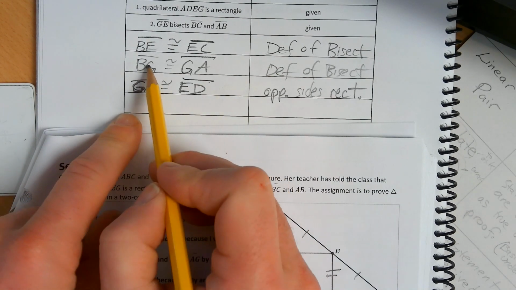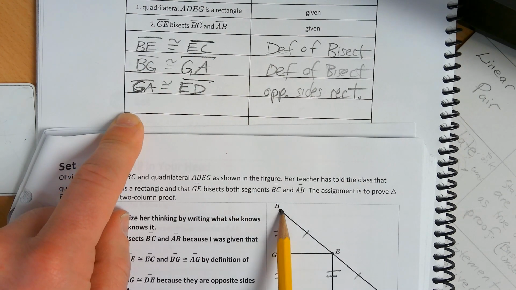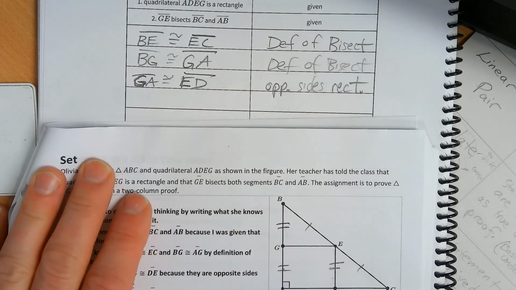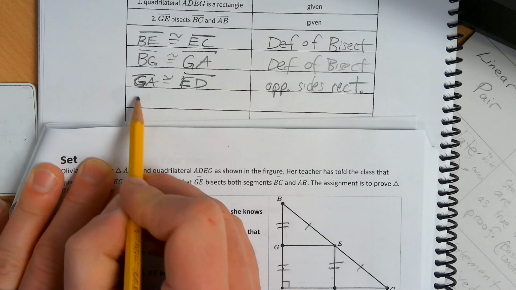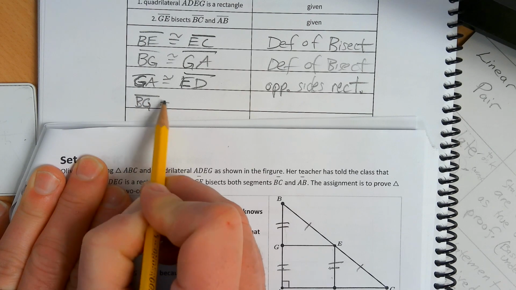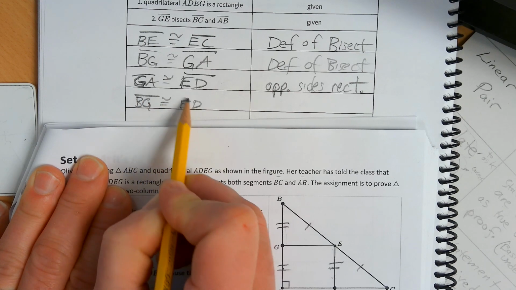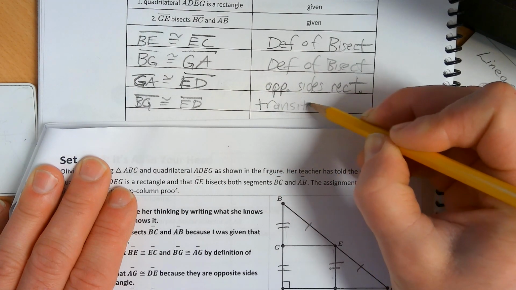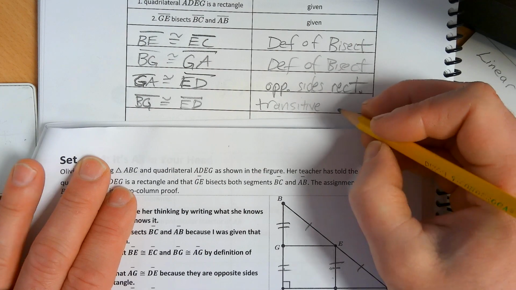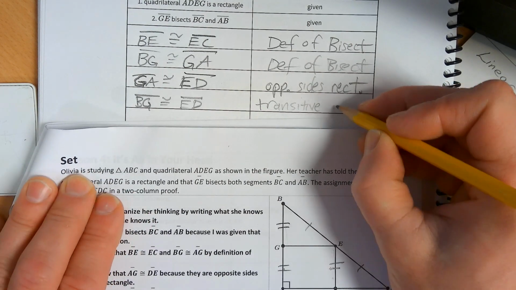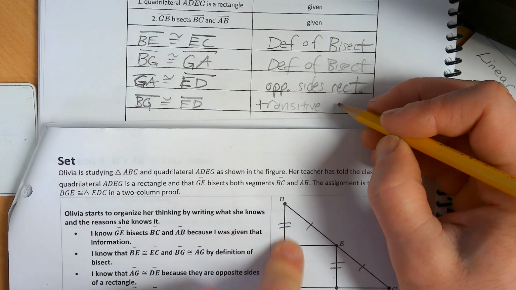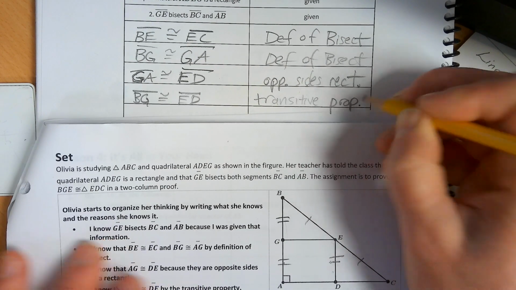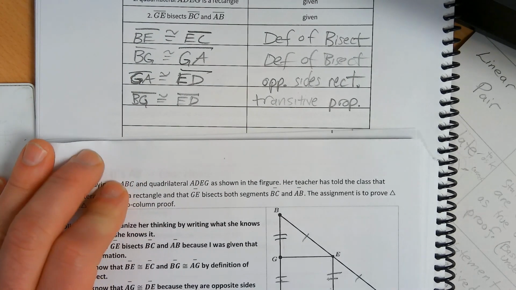Now we're going to use the transitive property because we want to say that this side is the same as this side, which we can clearly see from the marks, but we need to make it a statement. So let's statement it. Transitive. It's like traveling around, transmitting information around the diagram. Transitive property. Good, great.